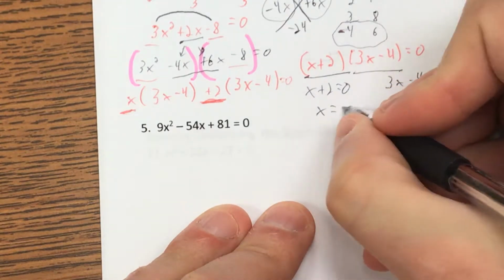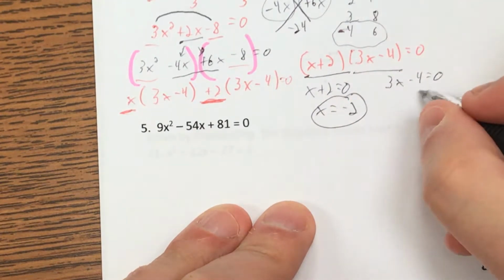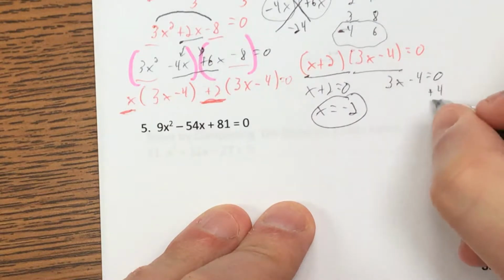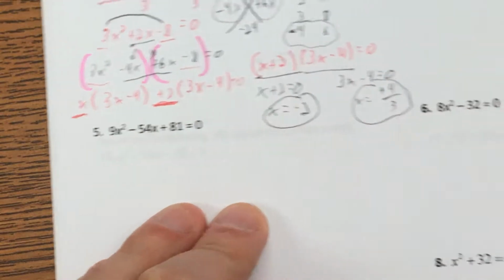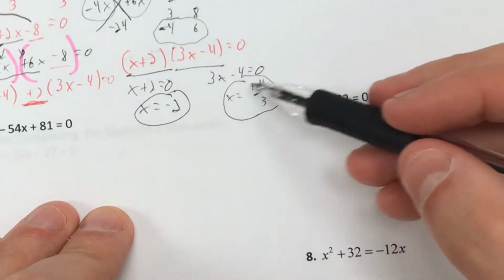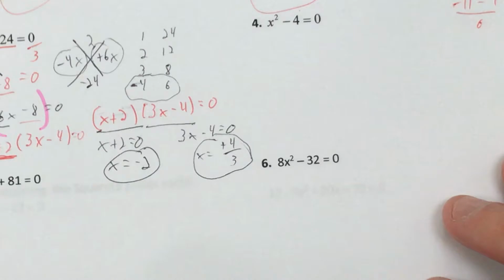So you would subtract 2 to get negative 2. You would add 4, and then divide by 3 to get positive 4/3. Not showing the work there, but it should be relatively simple. Add the 4, divide by 3. And there you go. That's number 3.